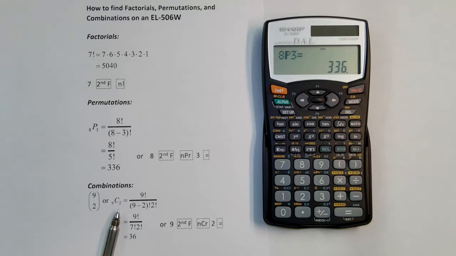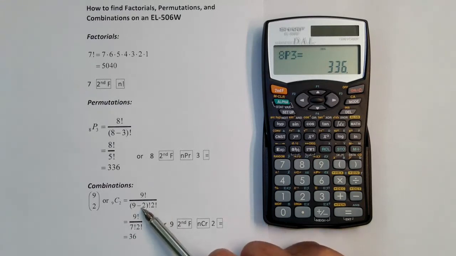A lot of people like writing it this way because that's the way our calculator is going to look at it. I'll show you in a minute. So that would be 9 factorial divided by 9 minus 2 factorial, and in the denominator, you'd multiply by an additional 2 factorial. So 9 factorial divided by the product of 7 factorial times 2 factorial. That would give you 36.